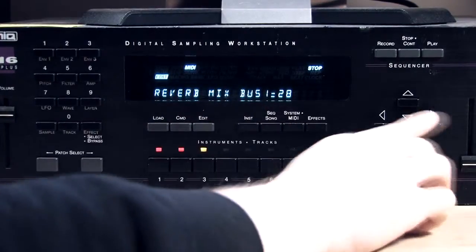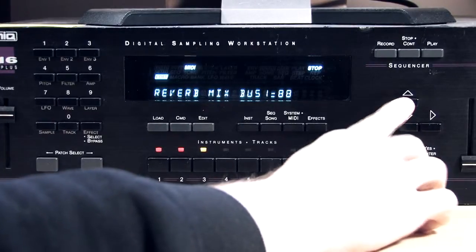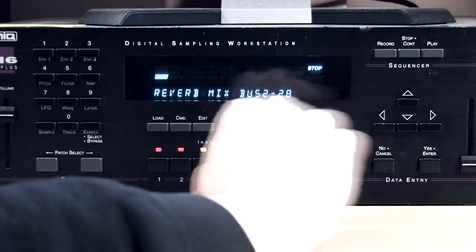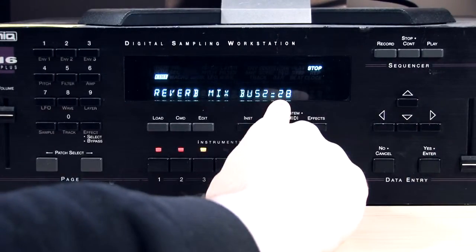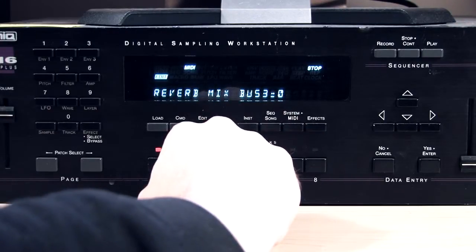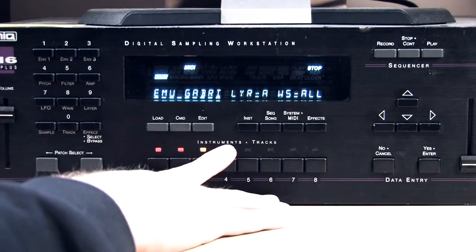So if we wanted instrument 1 to be very coated in reverb, we turn bus 1 reverb up, bus 2 a small amount of reverb, and bus 3 totally no reverb at all. And we do find that to be the case.